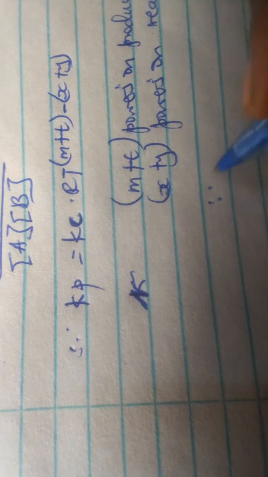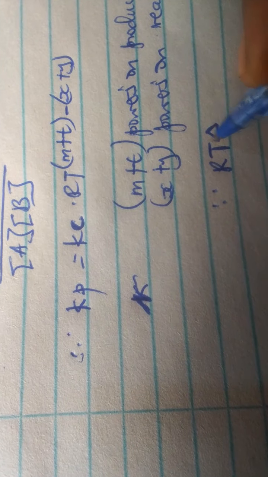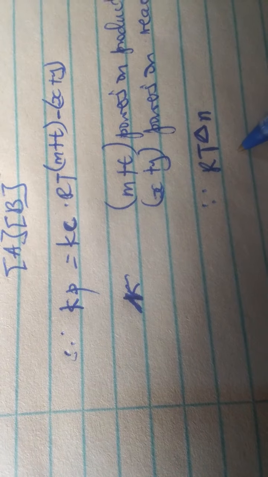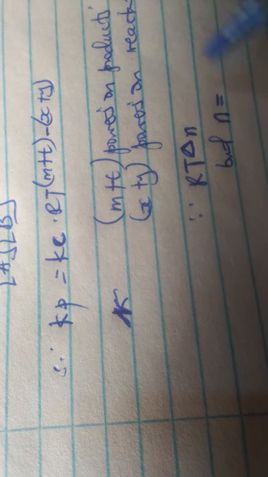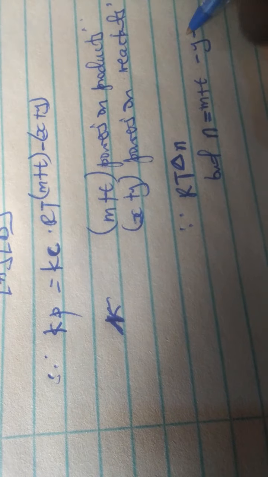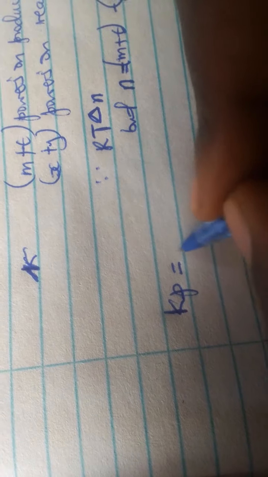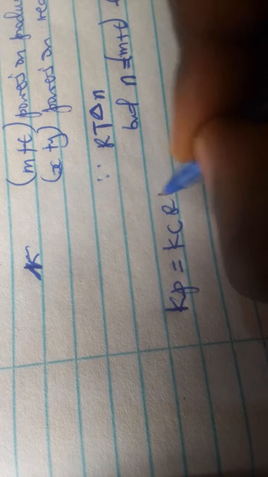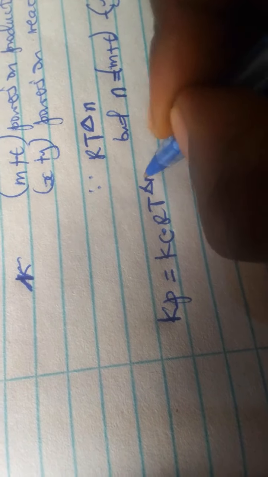So that means the power of RT is the change in n, where change in n equals m plus t minus x plus y. So here it means Kp will be equal to Kc times RT power change in n.